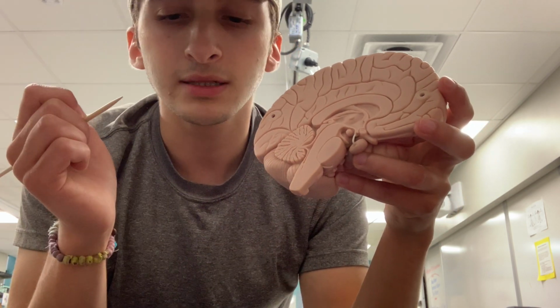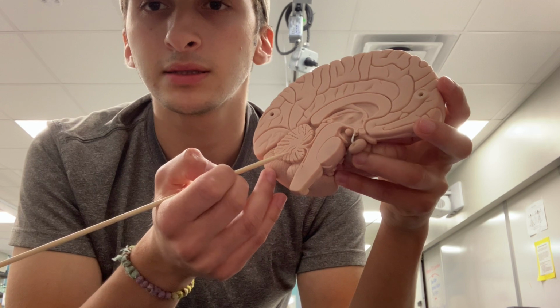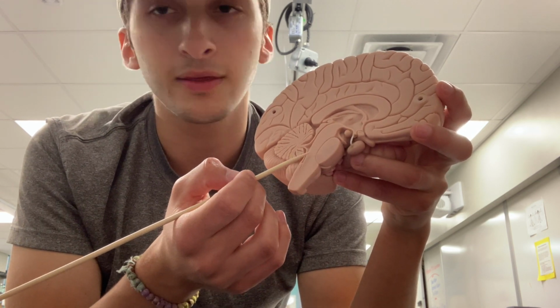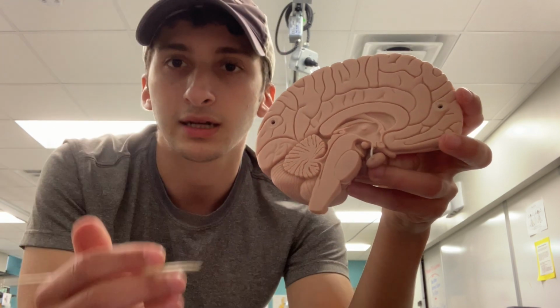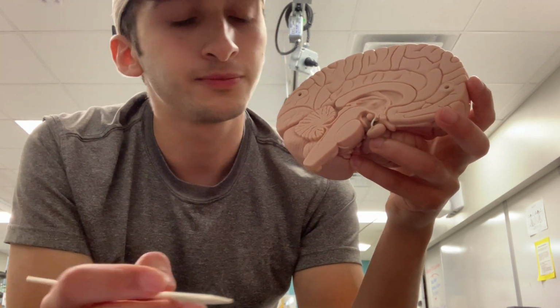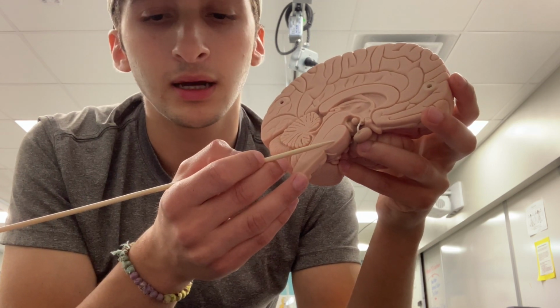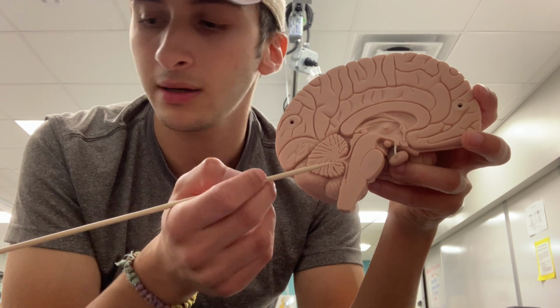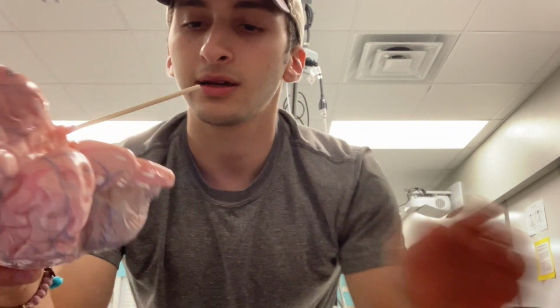The pons, the cerebellum, and the medulla are all collectively known as the hindbrain. So you have the pons here, the cerebellum, which is also known as the little brain. You can also see the cerebellum here.